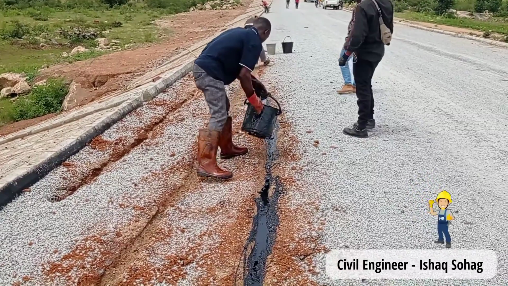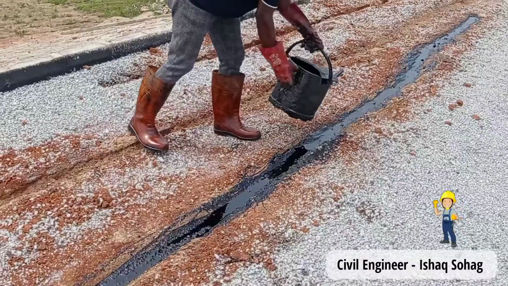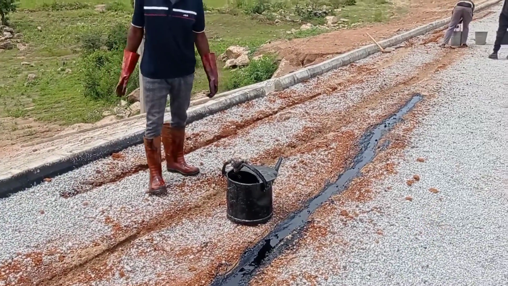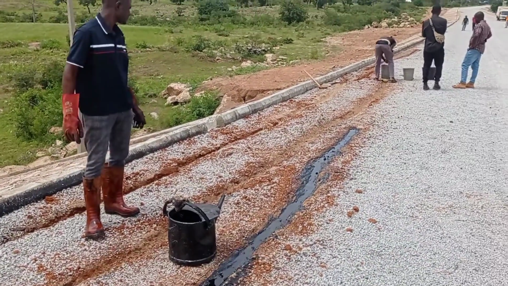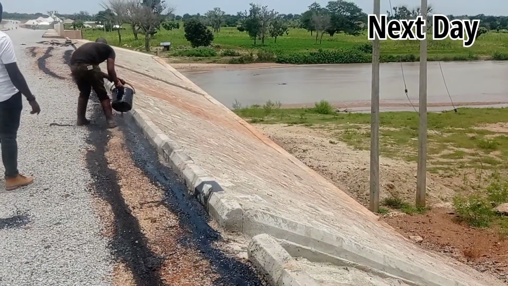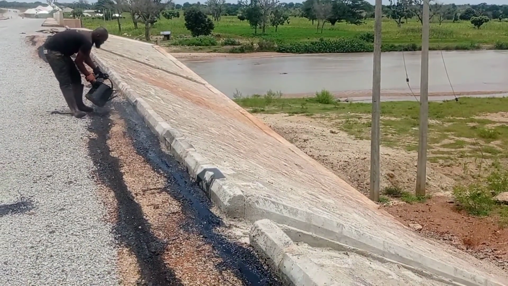So here you can see that now we are putting MC1. We had done the heating of it, and now we are putting this MC1 on top of this our sharp sand. So on the following day we are going to put S125.